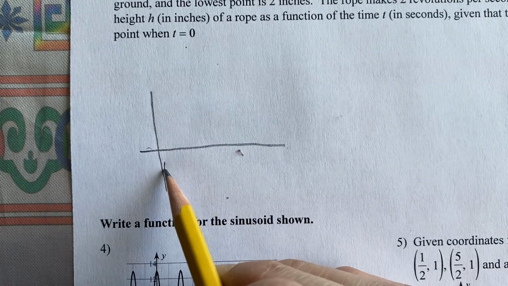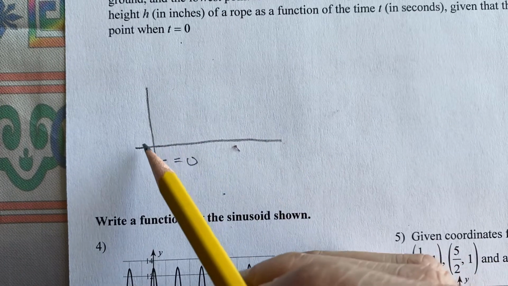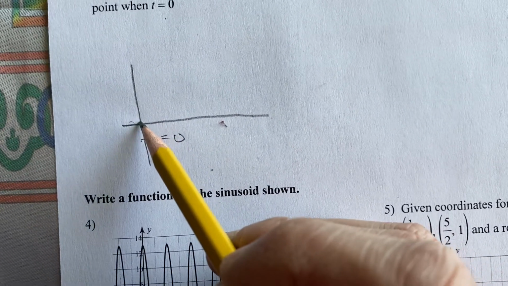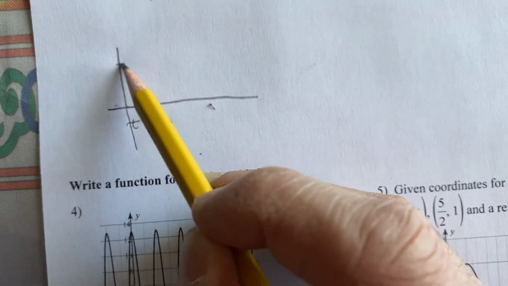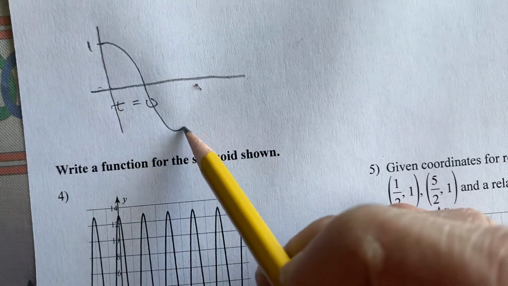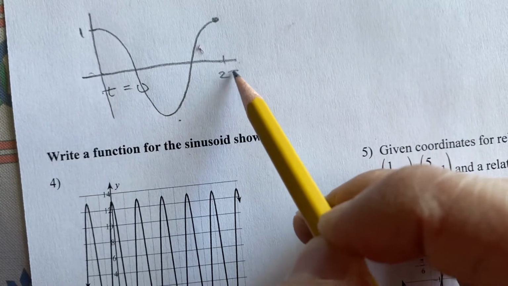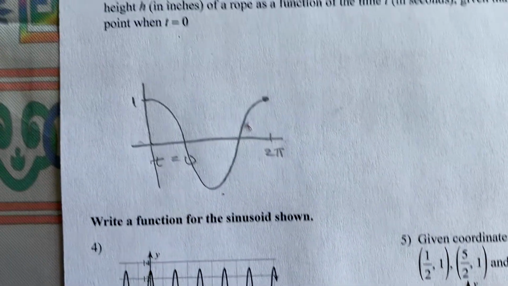Let's say this is t equal to 0. Remember, the cosine function starts at the amplitude. It's going to look roughly something like this, and stop at 2 pi.